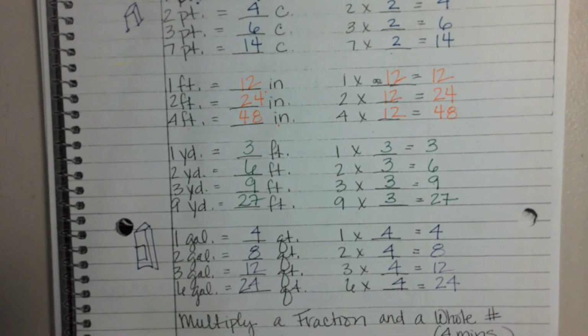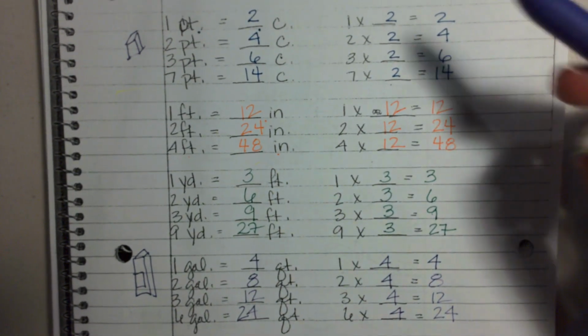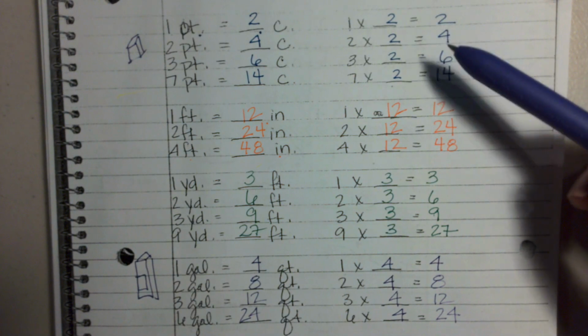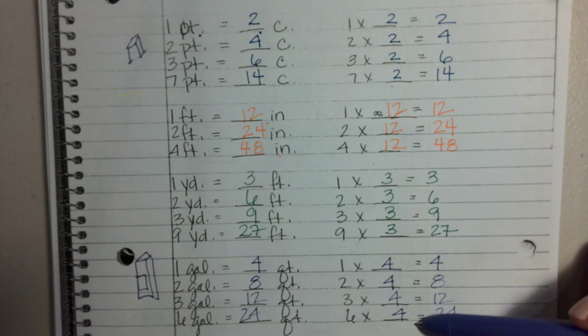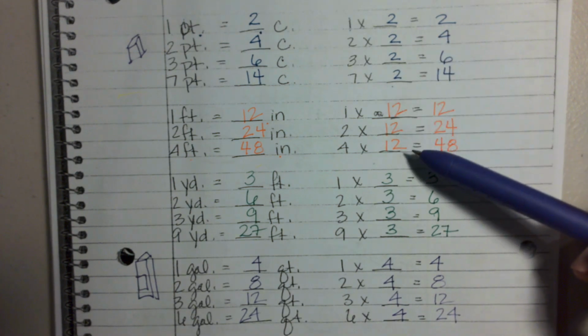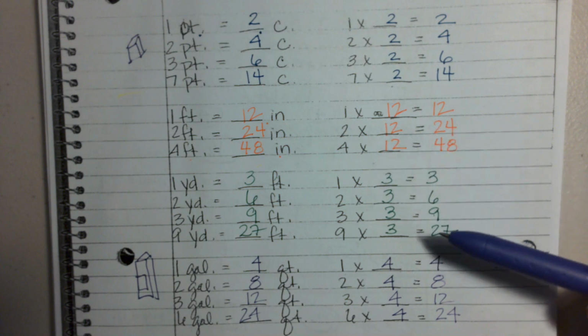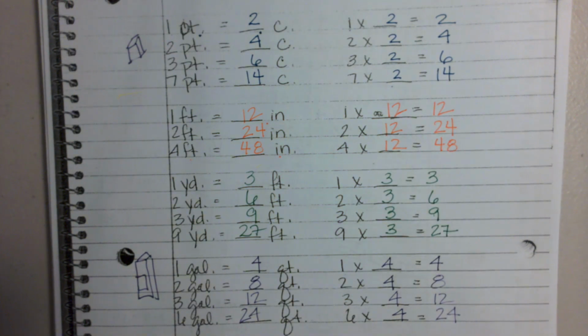So let's look at that one more time. Look at how we're multiplying. And it's the same unit of measure in each section when you're going from pints to cups, feet to inches, yards to feet, gallons to quarts.